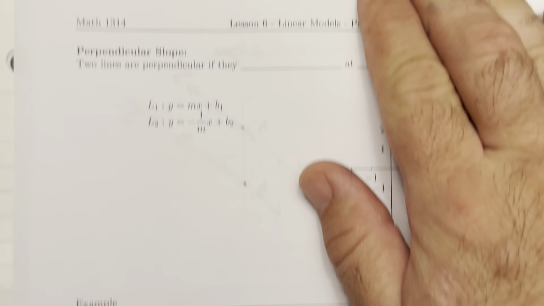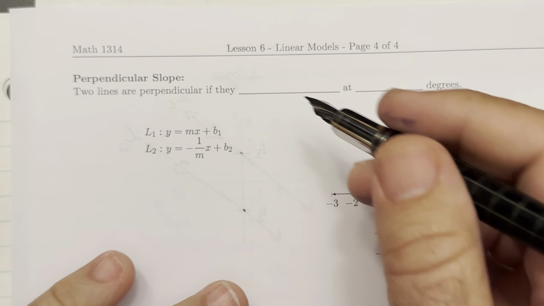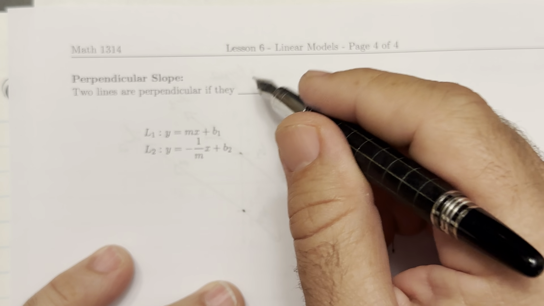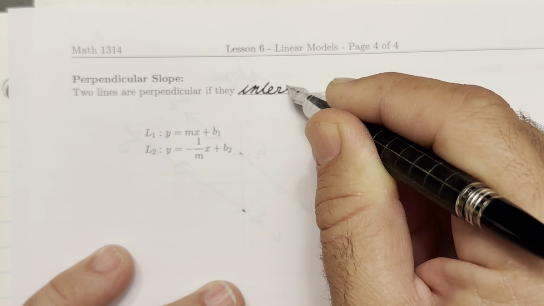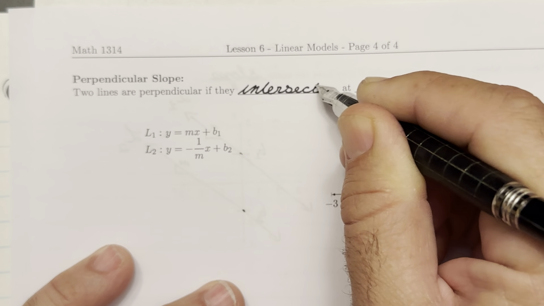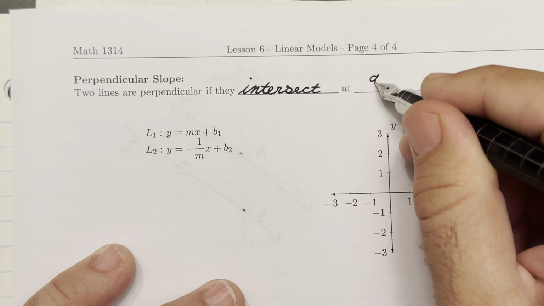Next, we talk about perpendicular slopes. Perpendicular simply means that the lines intersect at 90 degrees. So two lines are perpendicular if they intersect at 90 degrees.